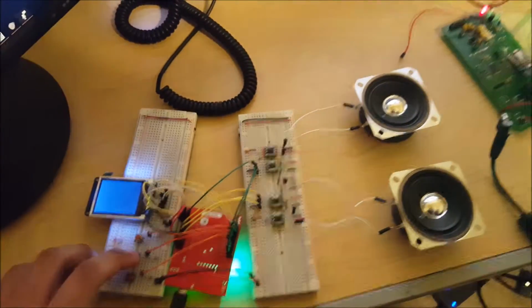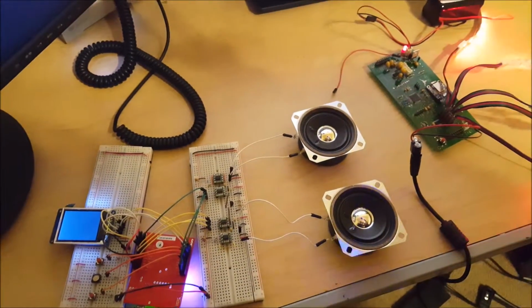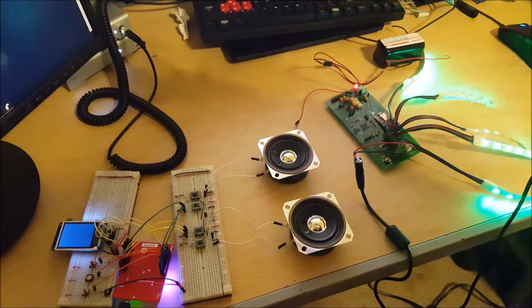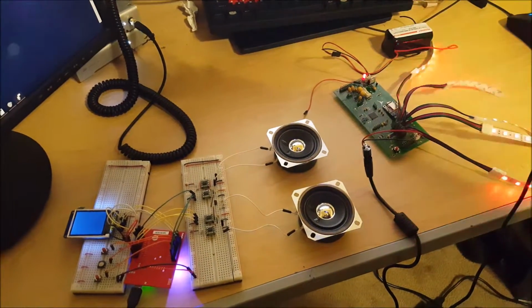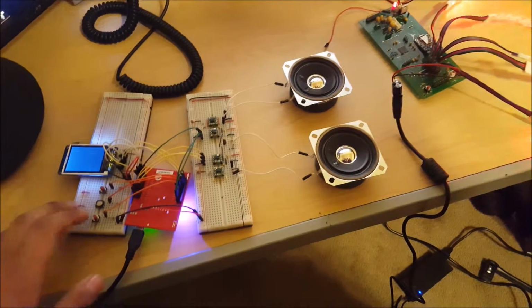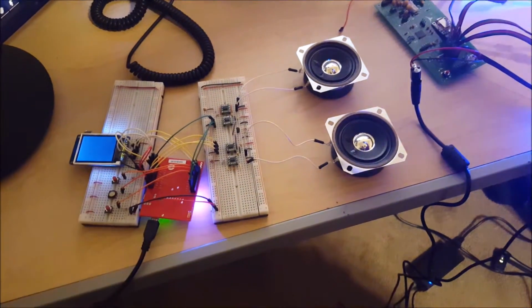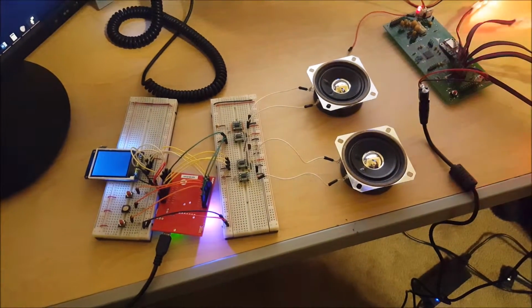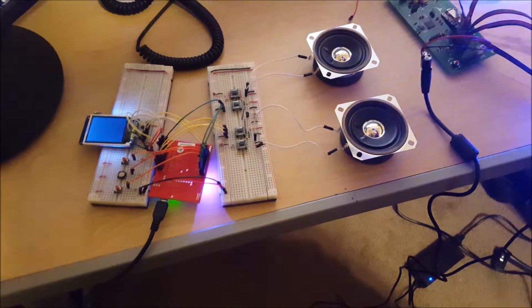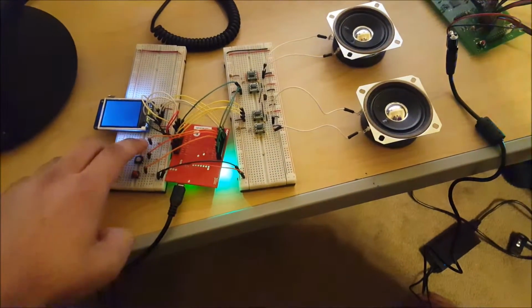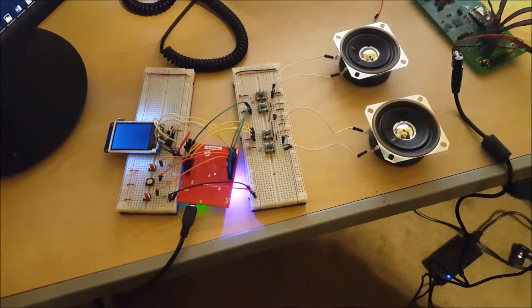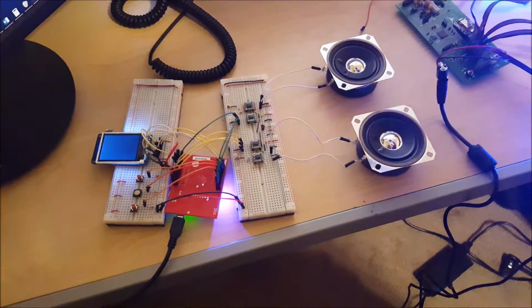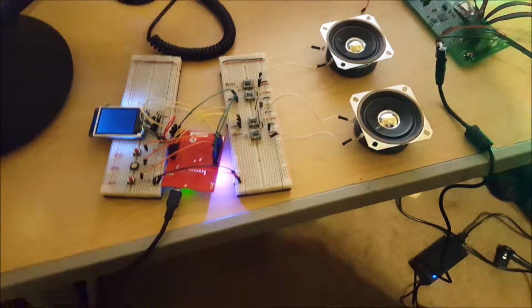This is how our entire system functions. And this is the next music. Next music. Well, that's our project.